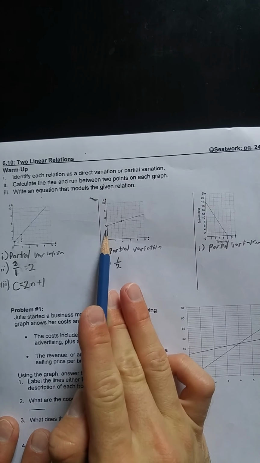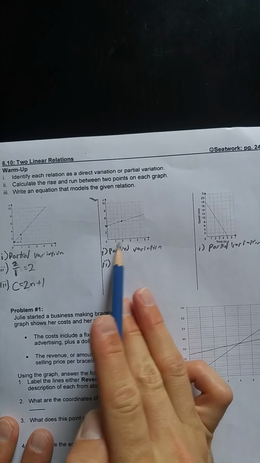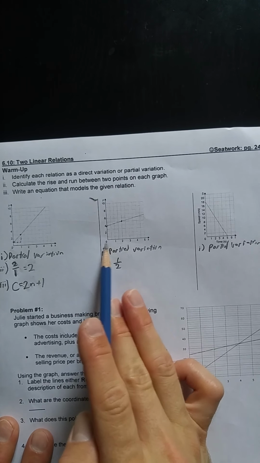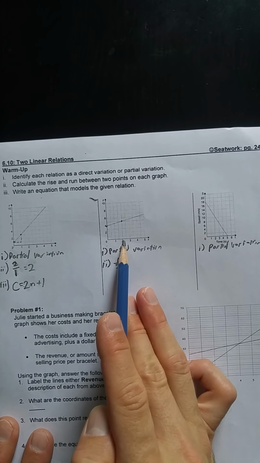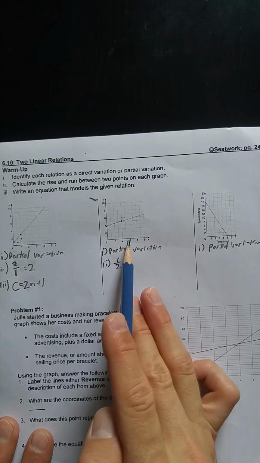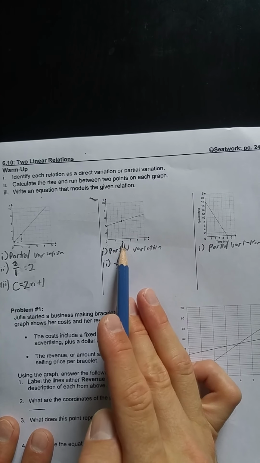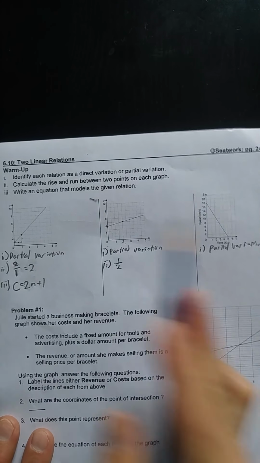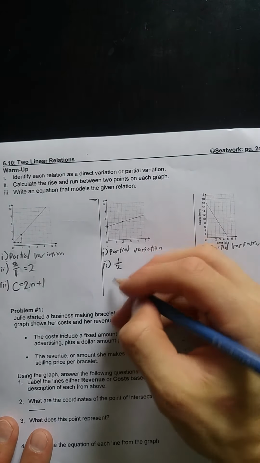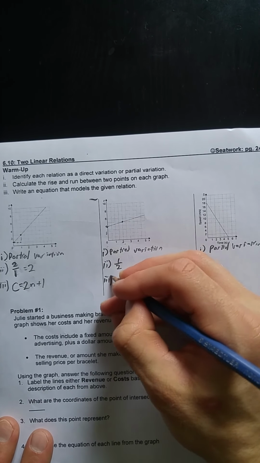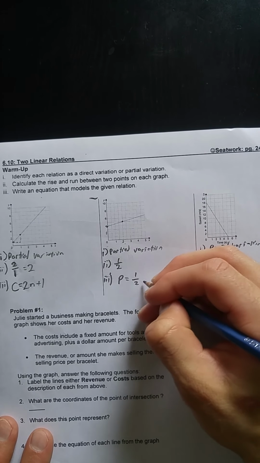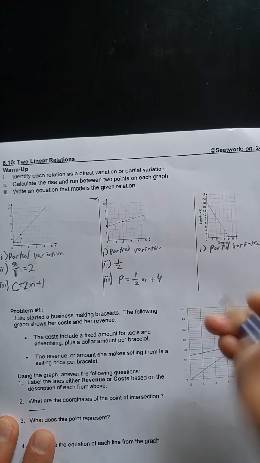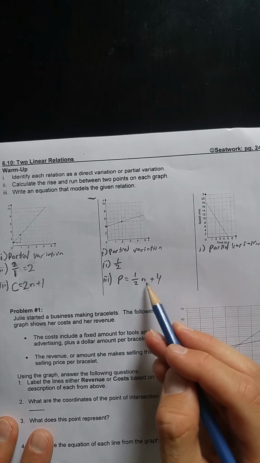Don't pay attention to each unit, pay attention to down here. It went from here to here is 2, right? Even though it's 6 boxes or however many boxes, 4 boxes, it's 2 units. And then up 1. Possible equation here. Initial value is 4, rise over run is 1/2, and we could just use our variables here.